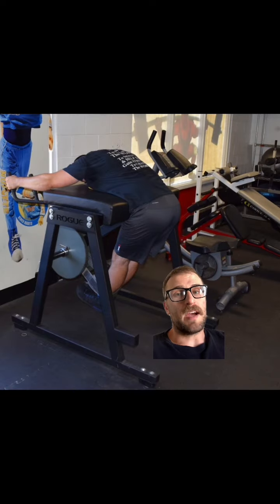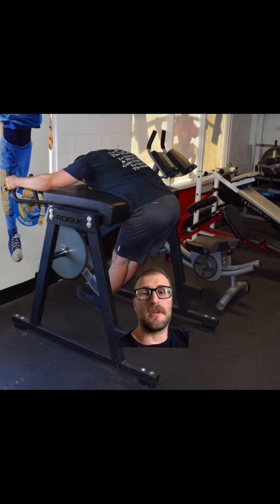Which brings us to the reverse hyper, which is one of my all-time favorite movements. If we let this pendulum swing with a little momentum, it'll really pull us into spinal flexion for some nice lengthened erectors and shortened at the top.